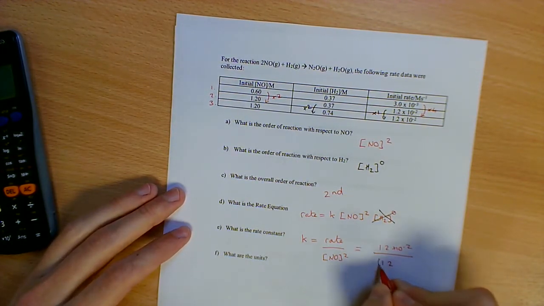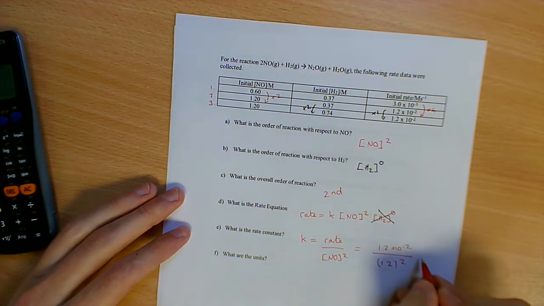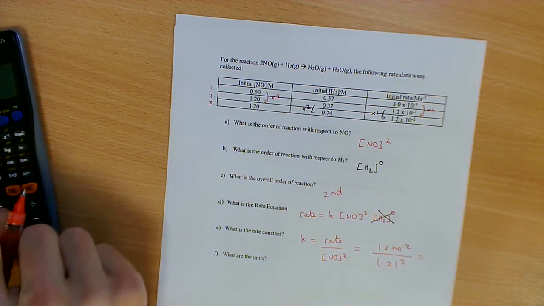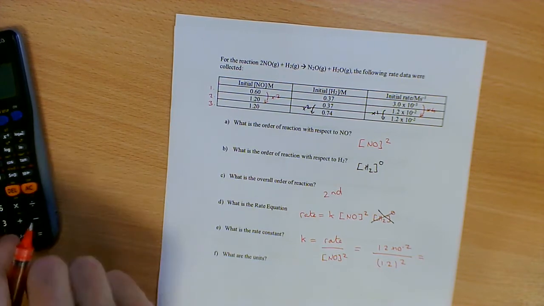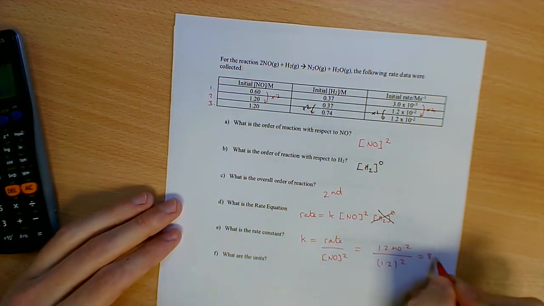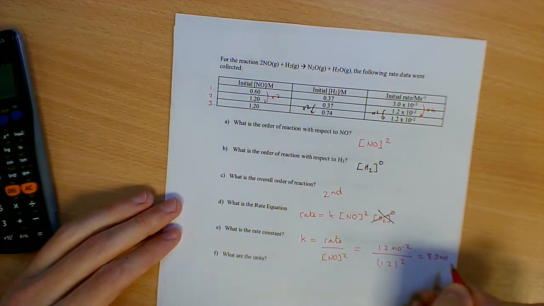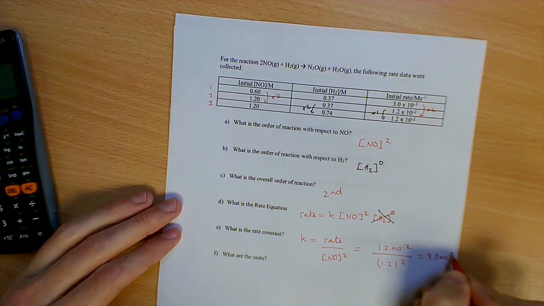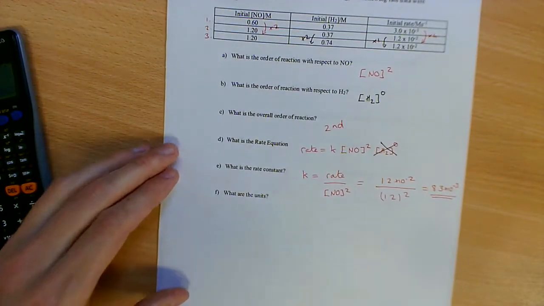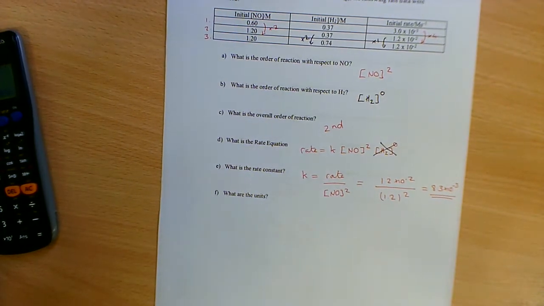1.2 squared, giving me 8.3 times 10 to the minus 3. Now notice how that rate constant is very different in size or in magnitude to the one we just calculated.